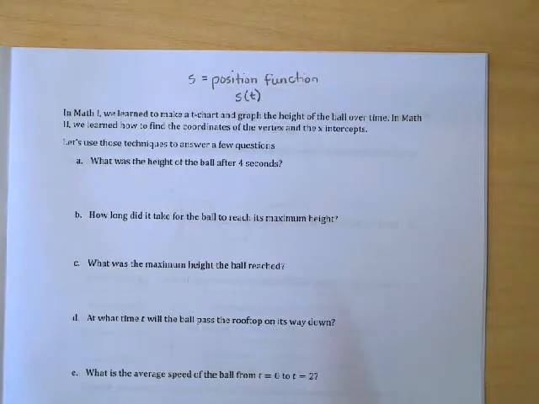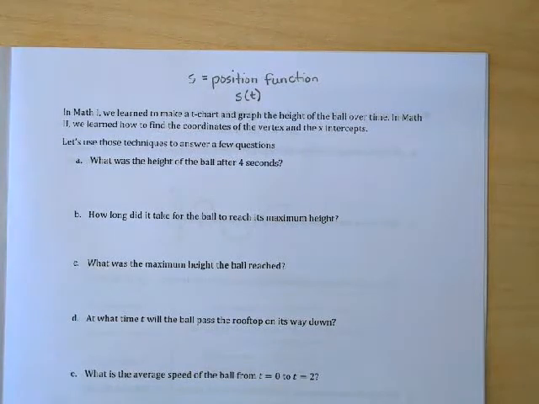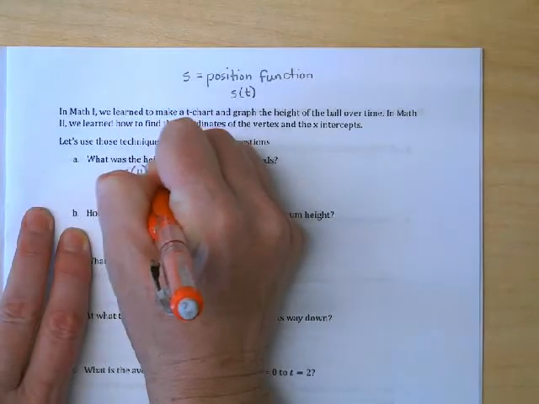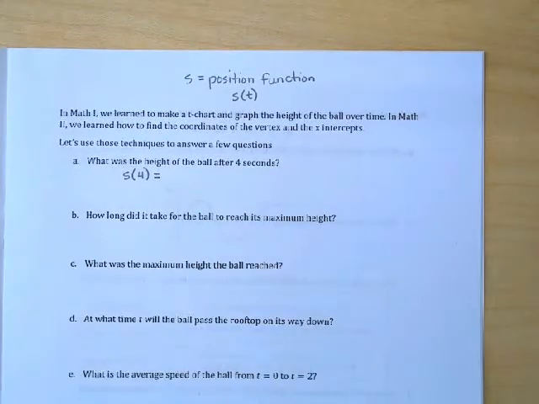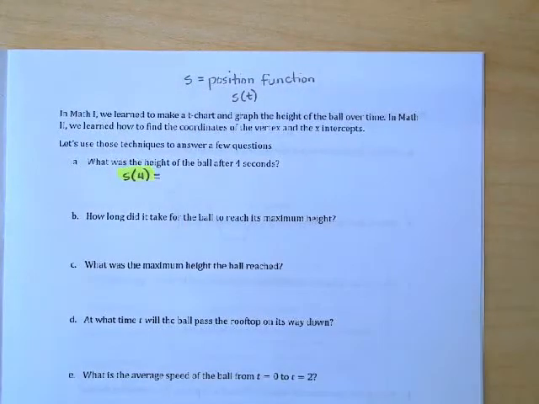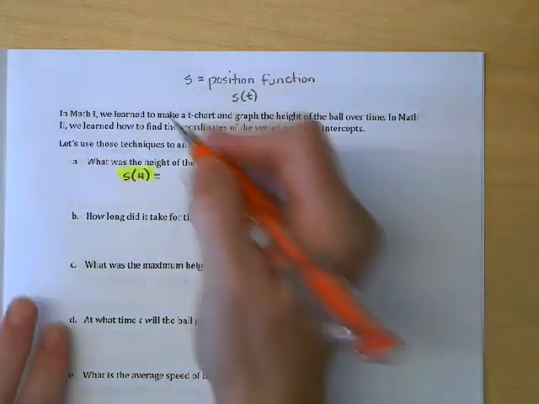Okay, so what was the height of the ball after 4 seconds? Let's say that this was on a test and you're just going to use your calculator. Even if you use your calculator, you have to justify this. That right there is important, where it says S of 4. Make sure that you're using that notation.